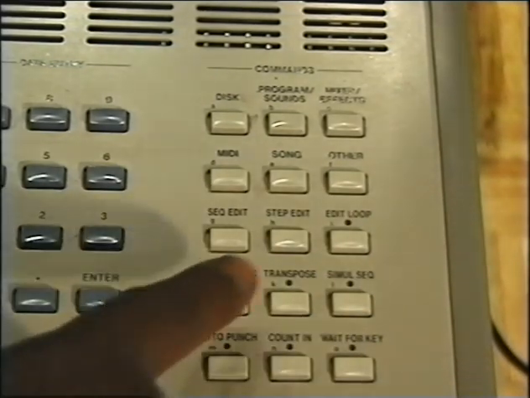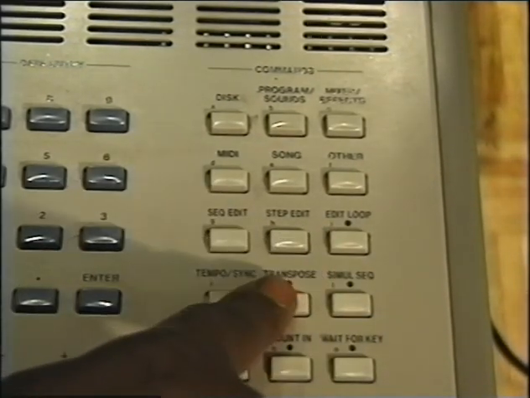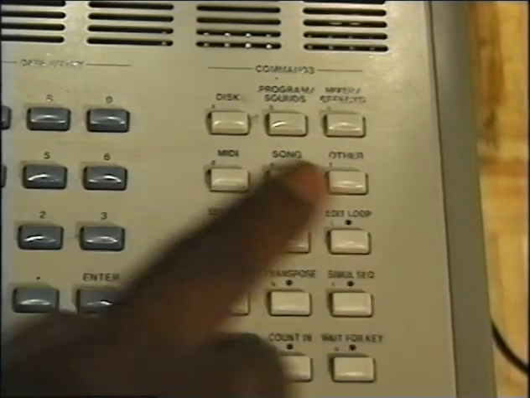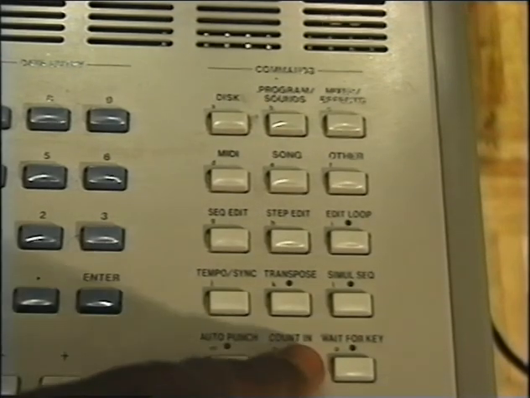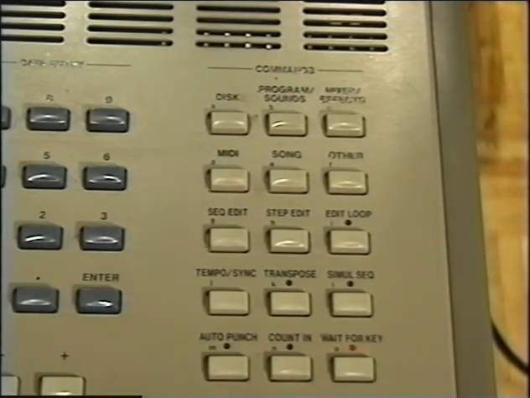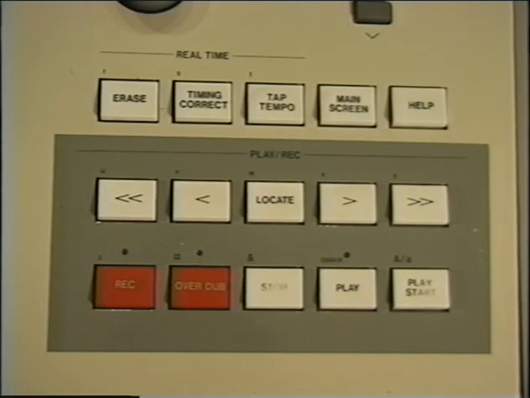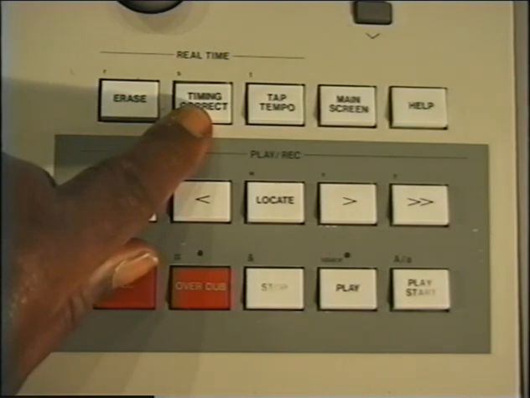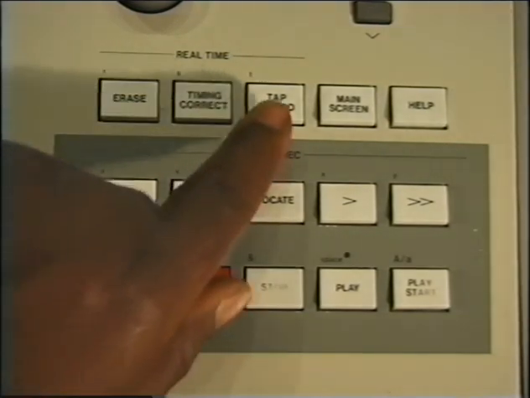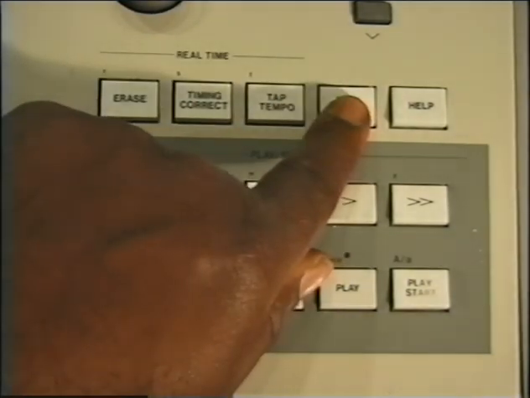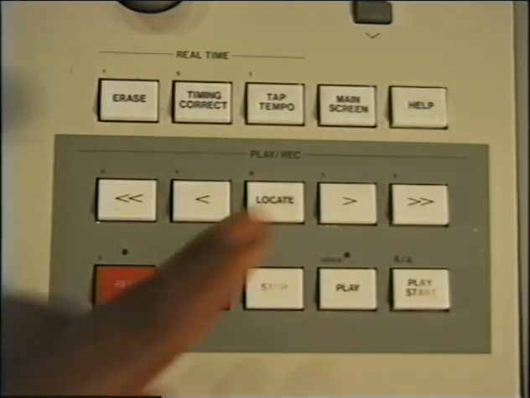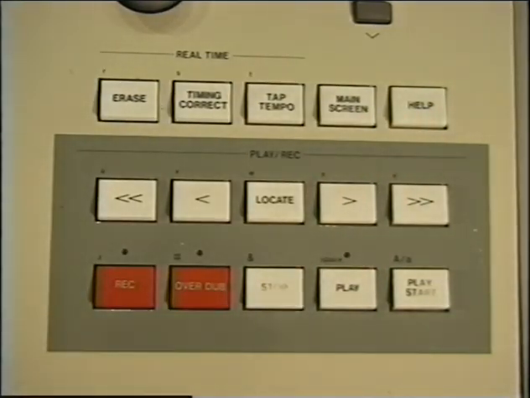On our next row we have tempo sync, transpose, simultaneous sequence, followed by auto punch, counting, and our wait for key. Beneath our arrow keys we have erase, timing correct, tap tempo, main screen, and our help buttons. Beneath those we have our auto locator points.